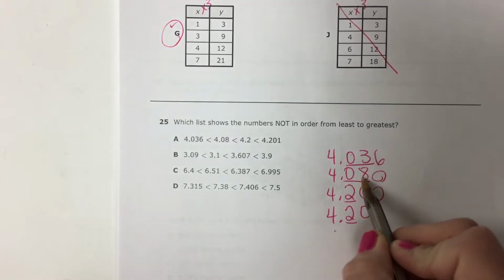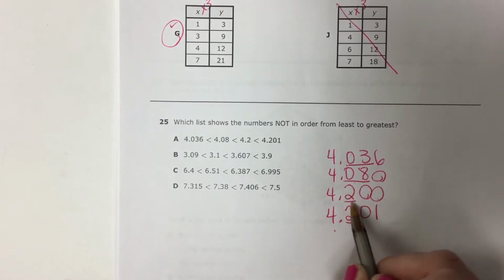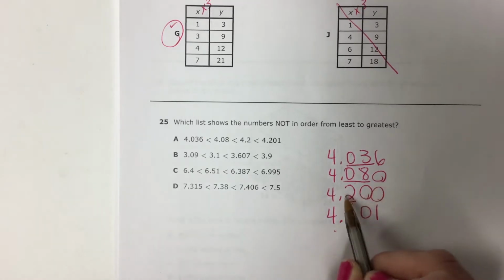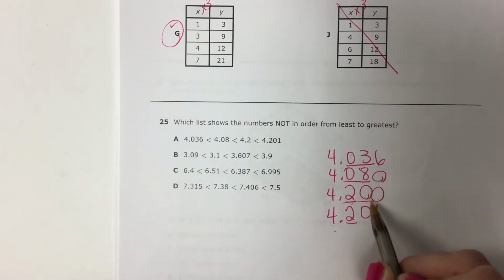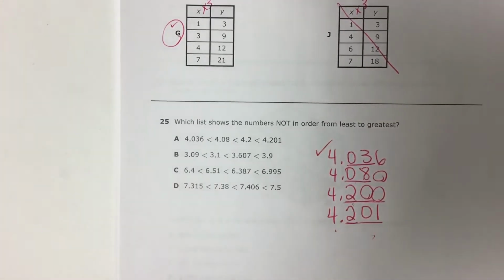So 3 is less than 8. 8 is less than 2, the whole number 2, or the decimal, 2/10, sorry, which would be 20. And then 20 is less than 201. So this is in order. That one's correct.